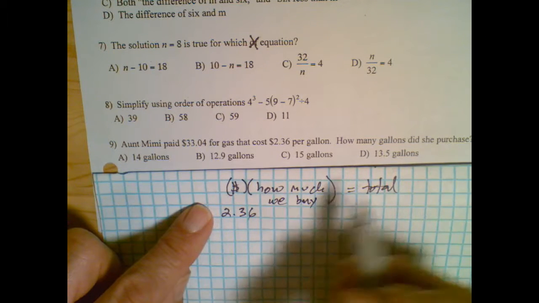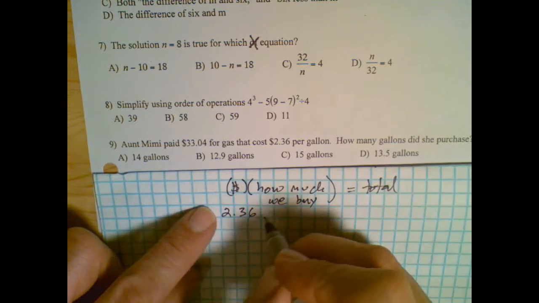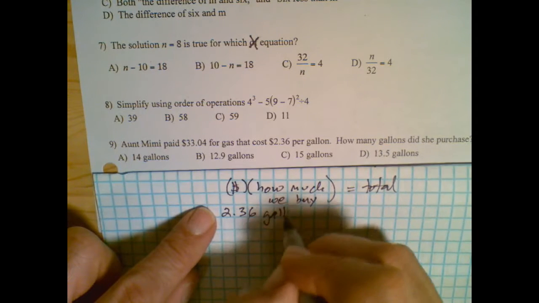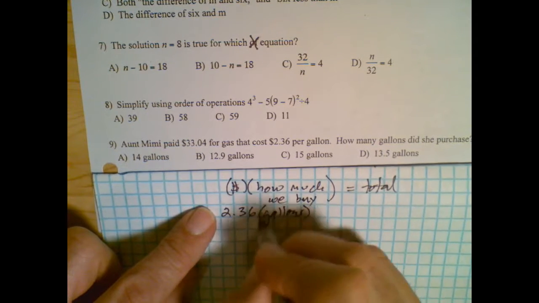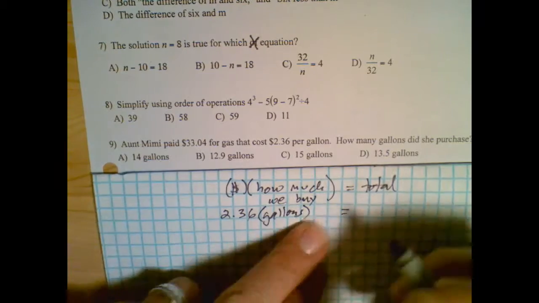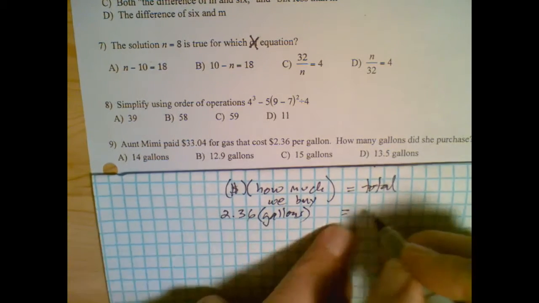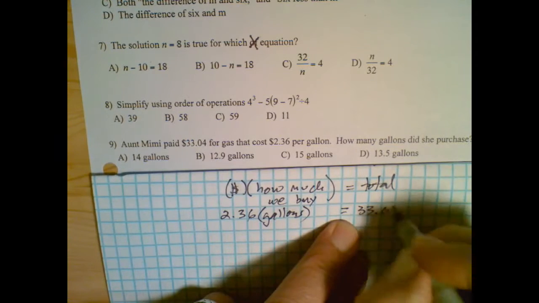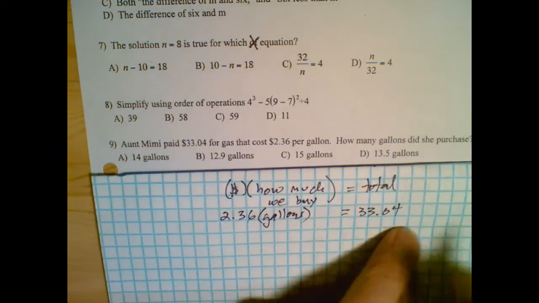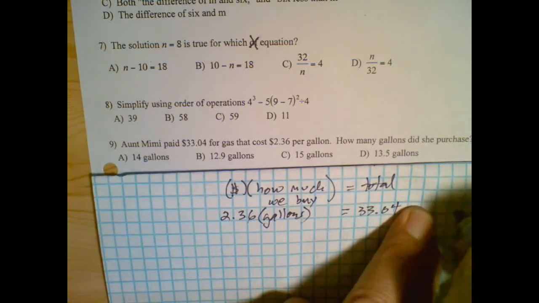How much we buy? Well, we don't know. Matter of fact, that's my question. It's gallons. So tell you what, we'll put in gallons. I know we paid this times how many she bought, which I don't know, but I know she paid $33.04.